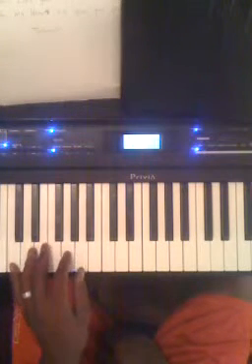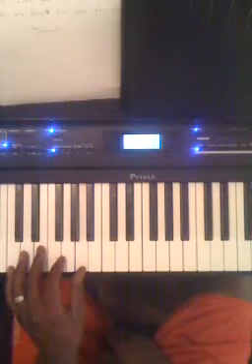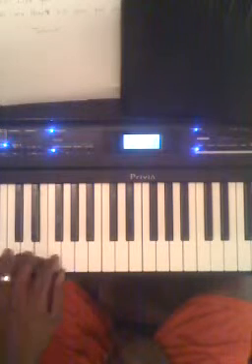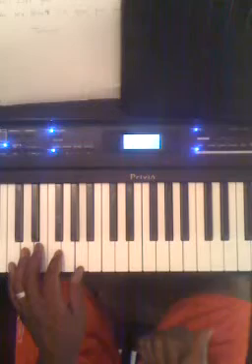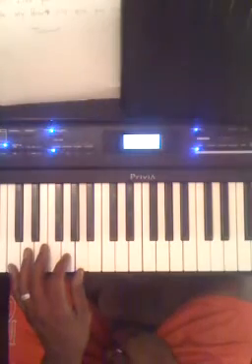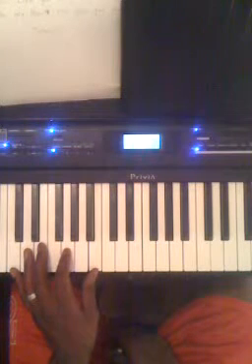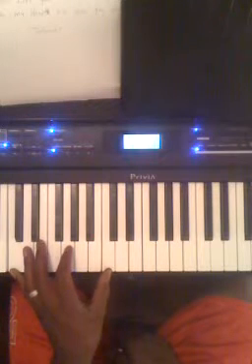From C to A is a major sixth. C, D, E, F, G, A. 1, 2, 3, 4, 5, 6. C to A is a major sixth. C to B, you guessed it right, is a major seventh. And from C to C is an octave.